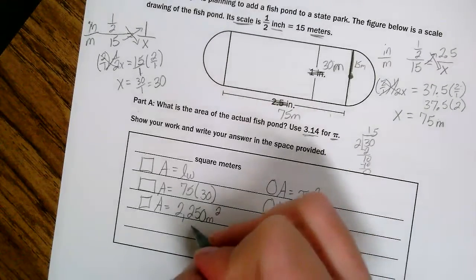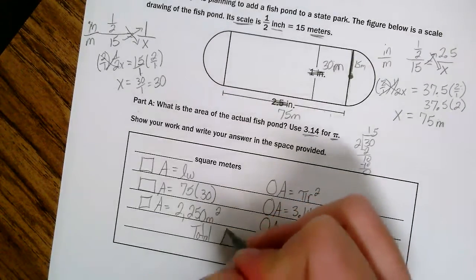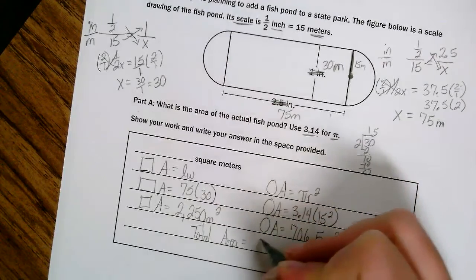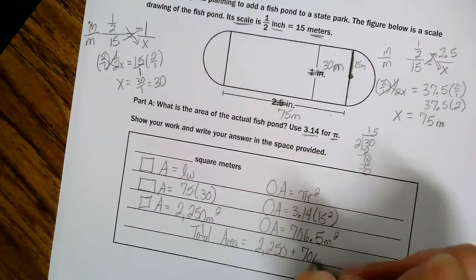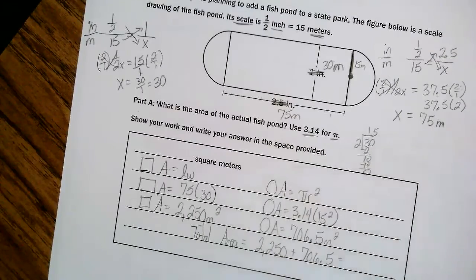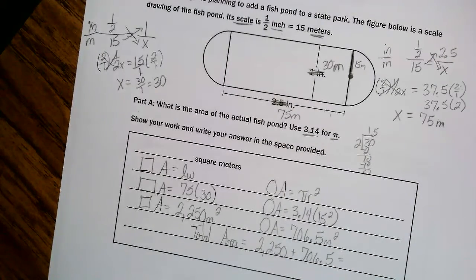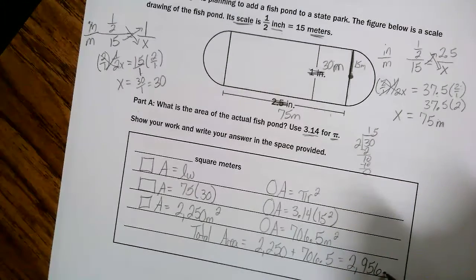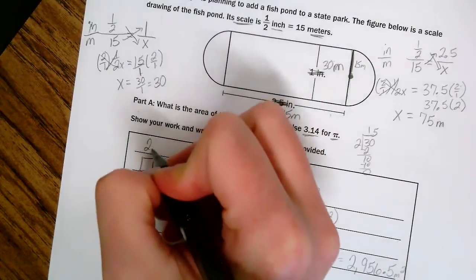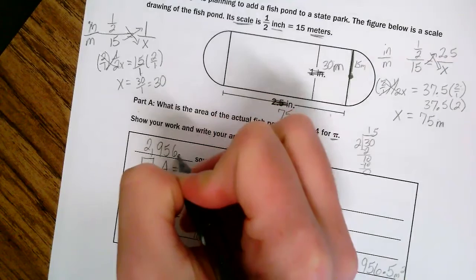Okay, so to find my total area, I'm going to add those two together. 2,250 plus 706 5/10 gives me a grand total of 2,956 5/10 meters squared. And I would write that up there where they wanted me to put my answer.